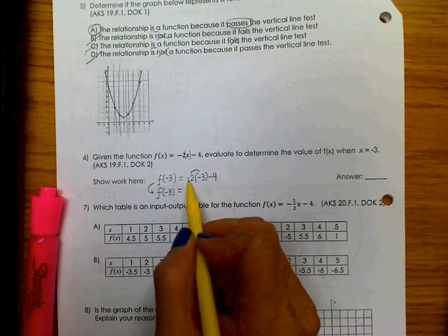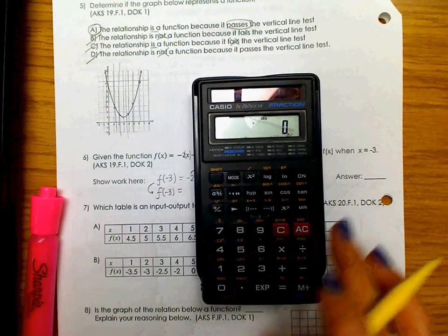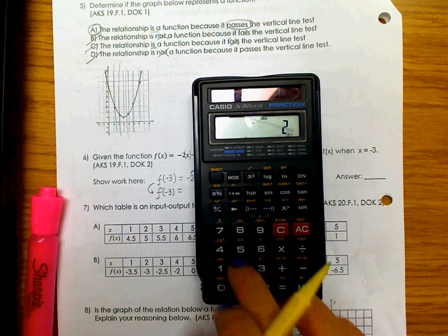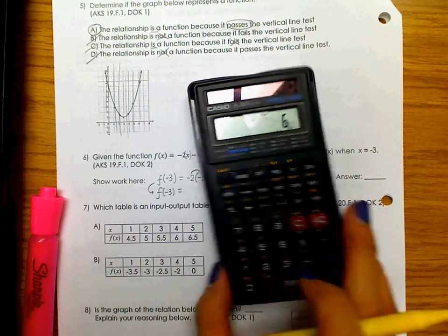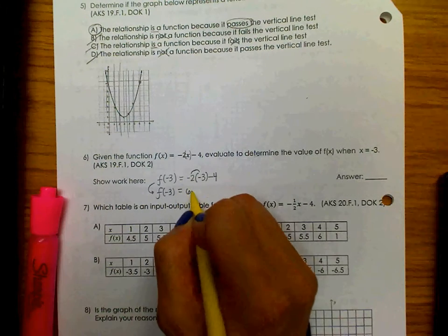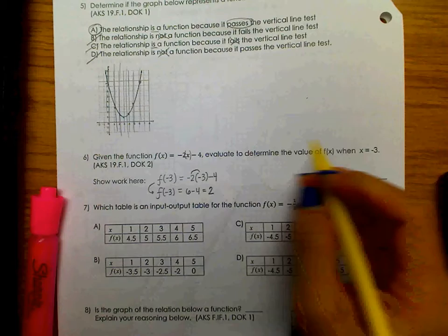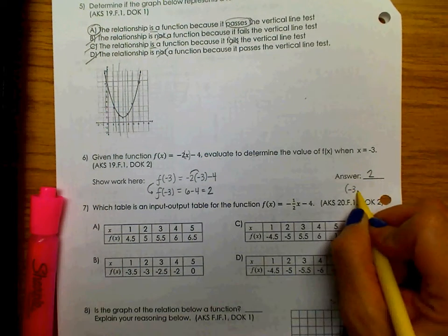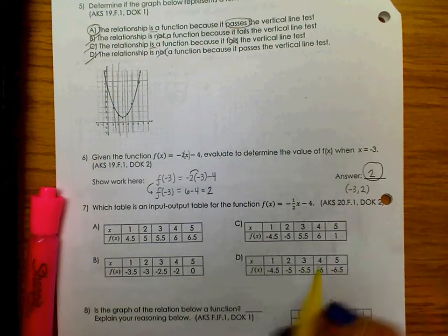So you have to do -2 times -3 first, and then subtract 4. -2 times -3 is 6, and 6 minus 4 is 2. So the answer is 2. If you want to write it as an ordered pair, you can put -3, comma 2. But this is the correct answer.